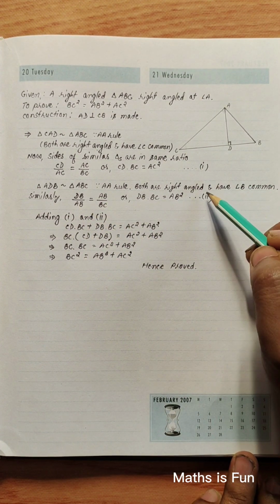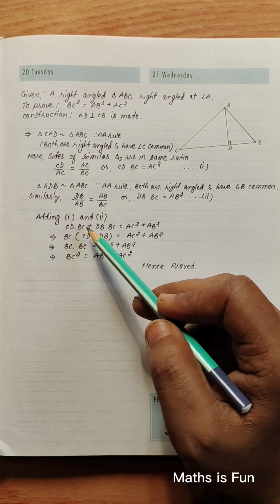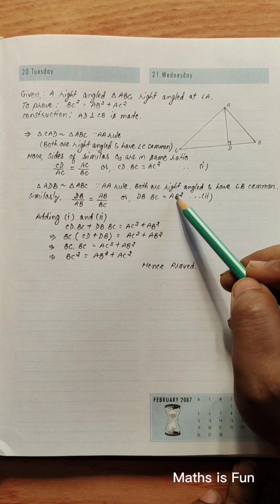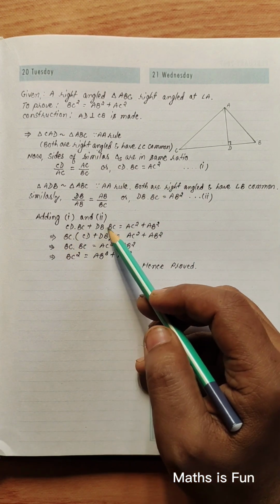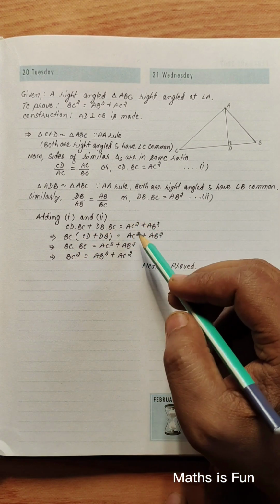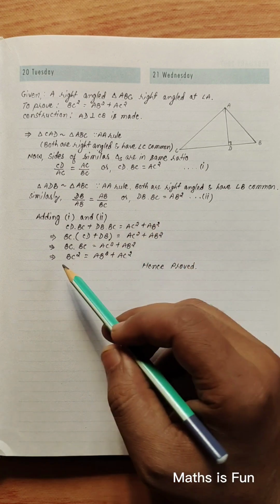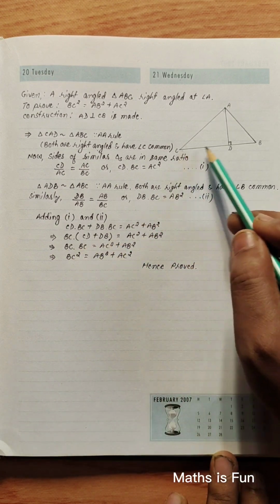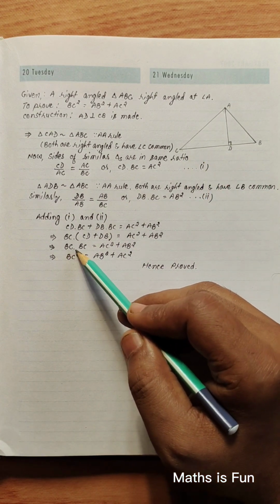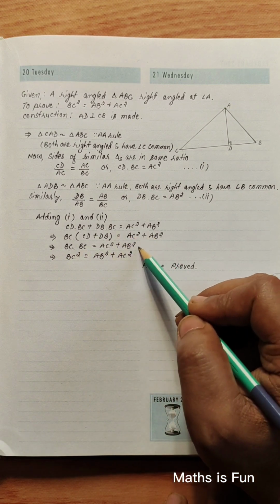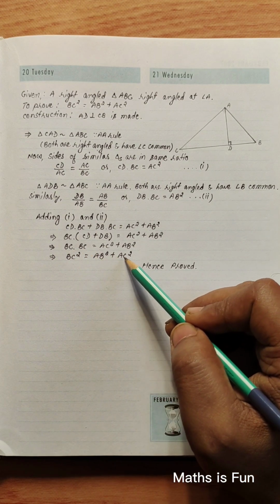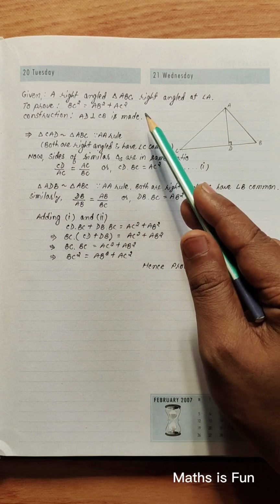So we can add the point 1 and point 2. So CD multiplied by BC plus DB multiplied by BC equals AC square plus AB square. We take BC common from both. So BC times CD plus DB equals AC square plus AB square. So CD plus DB is CB or BC. So BC multiplied by BC equals AC square plus AB square. So BC multiplied by BC is BC square equals AB square plus AC square. So we have proved the Pythagoras theorem.